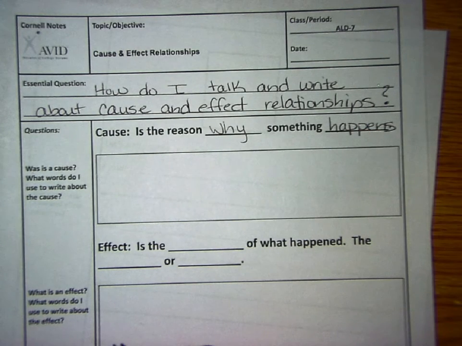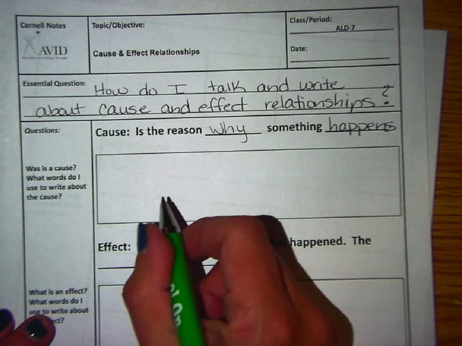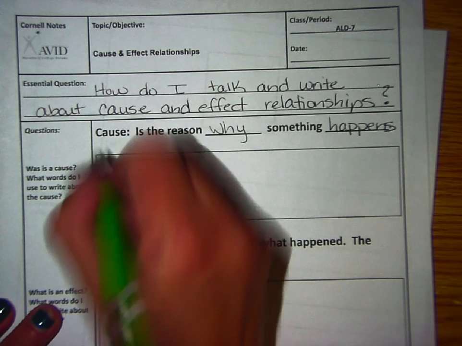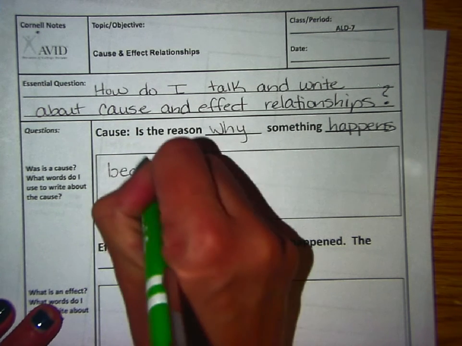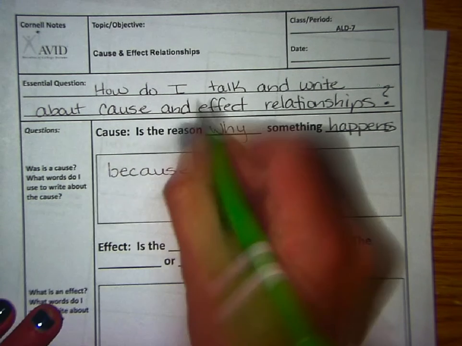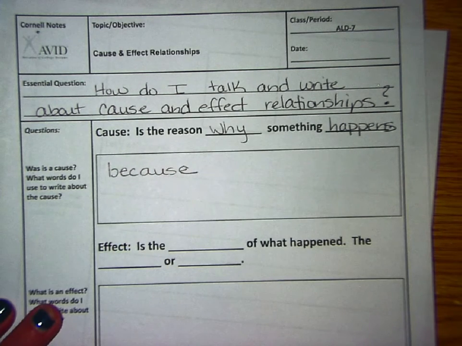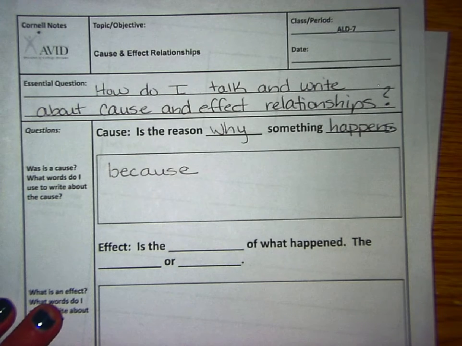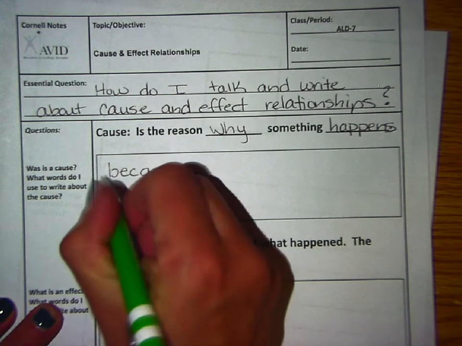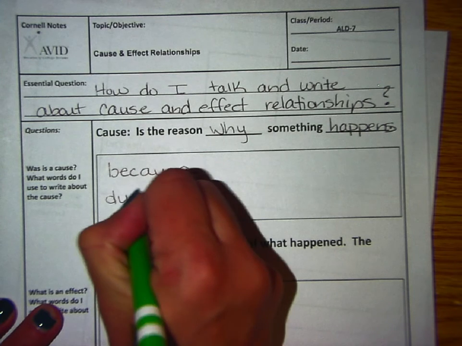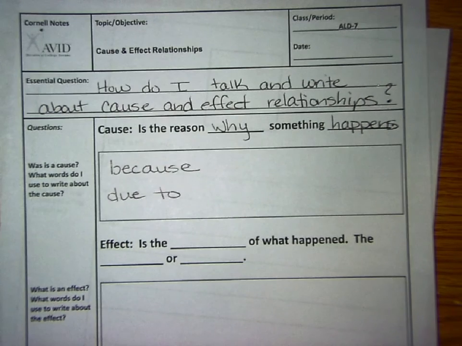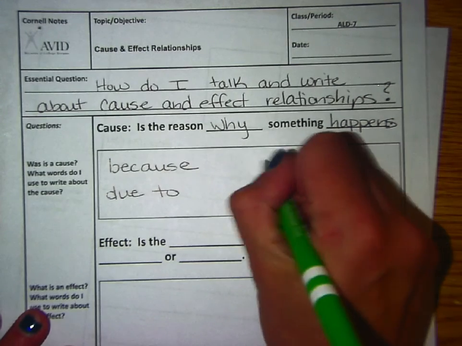Okay, so when you have the cause in your sentence, oftentimes you're going to see the words because is a clue or a key word, a signal word that the cause is coming next. You might also see the words due to. That is another signal word that can tell you that a cause is going to come next. You might see the word since.